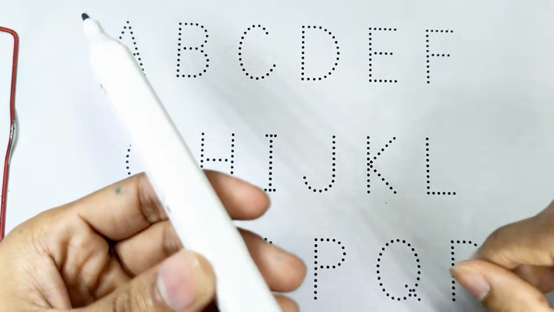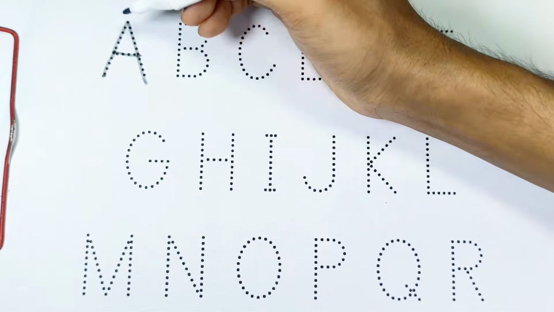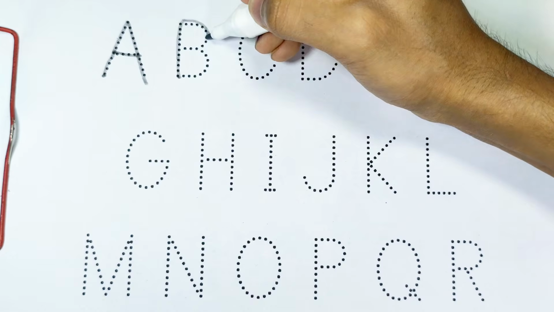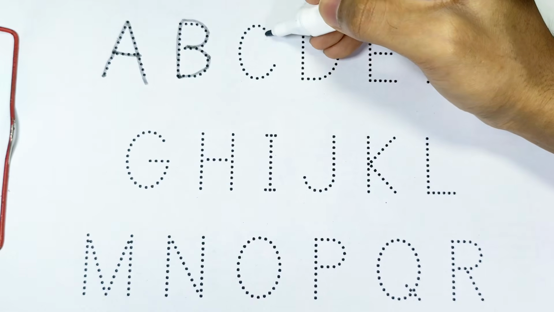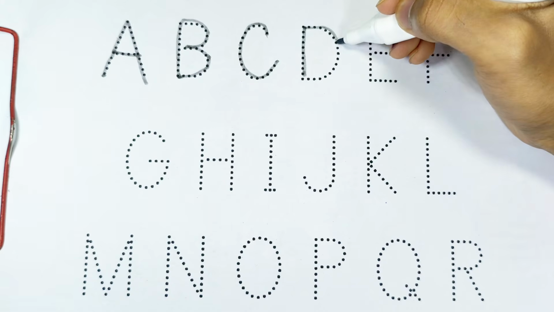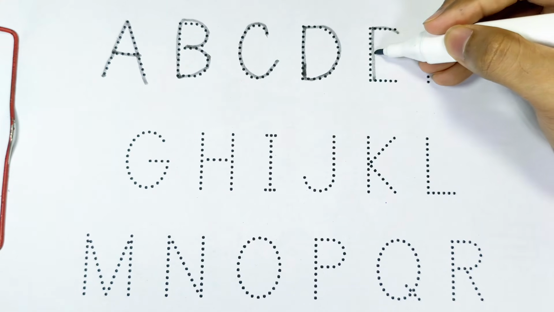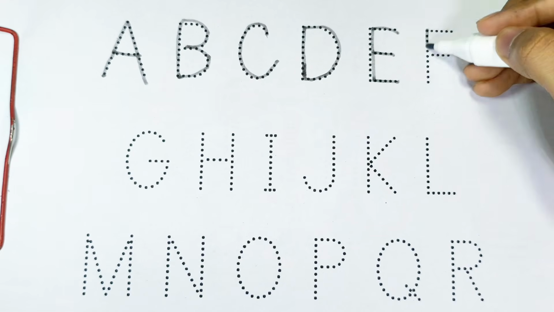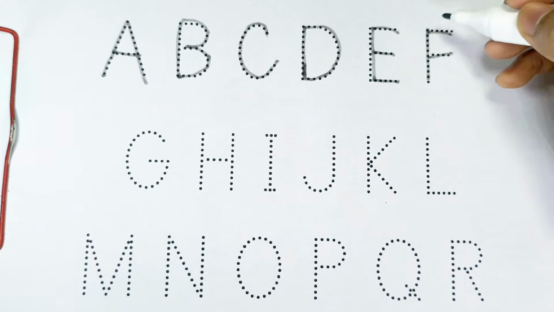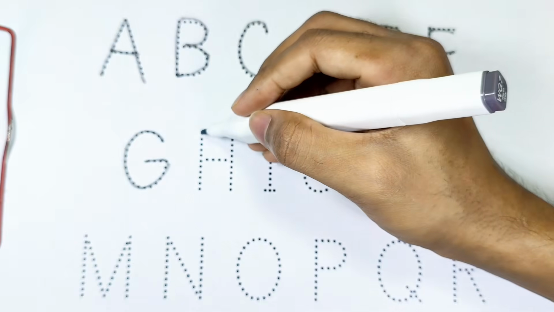First we're using the color of warm gray and writing the alphabet of A. A for apple. B for ball, C for cow, C for cat, D for dog, E for egg, E for elephant. The alphabet of E. The next one is F. F for fish, F for fan. Stay with us. G for gorilla.